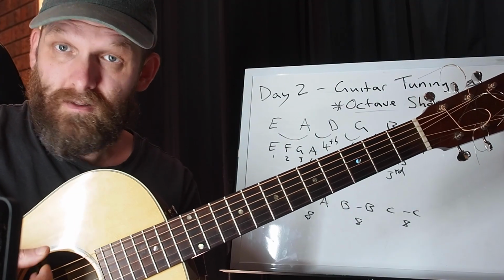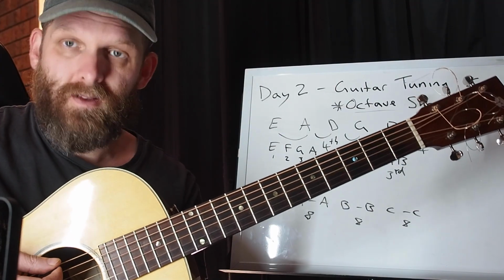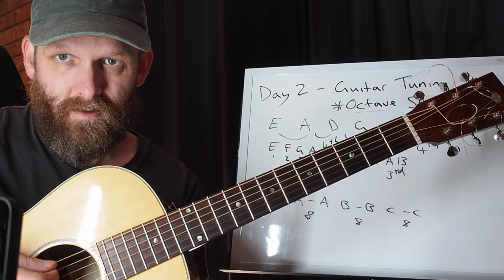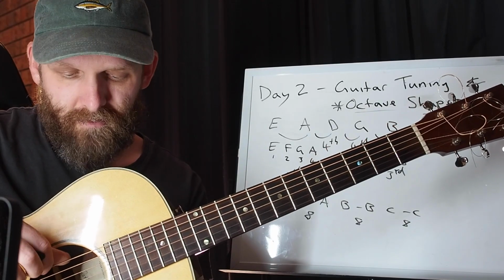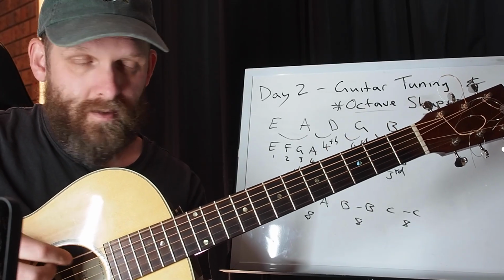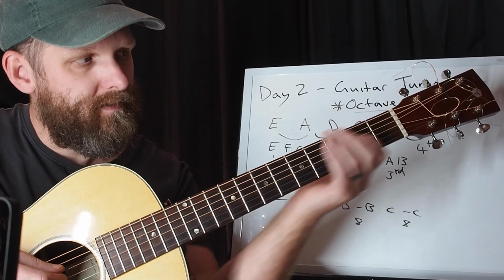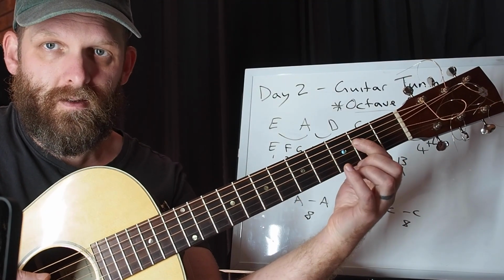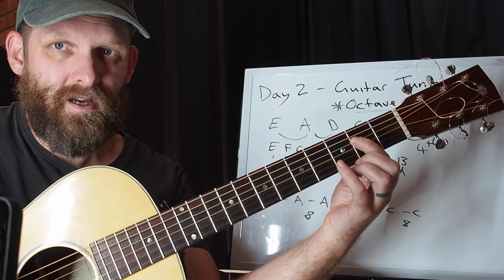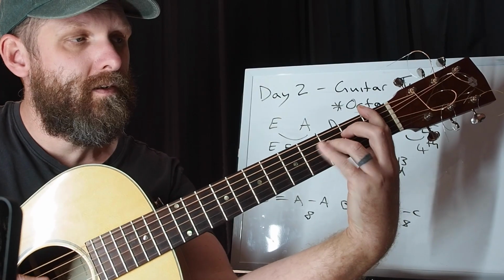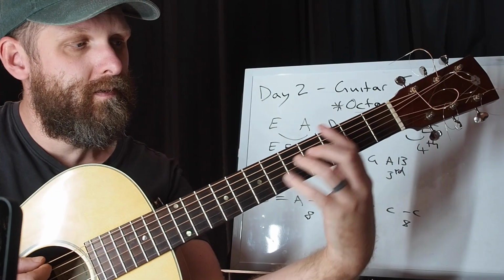So how to find an octave? Think of it like this. From whatever note you're on, say we're just using the top string, you go down 2 strings and then across 2. Then we have our octave.